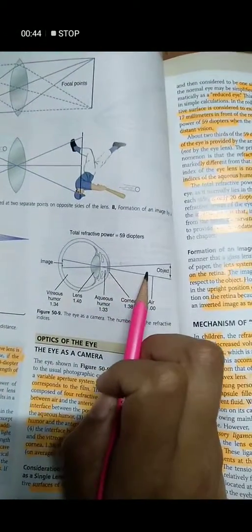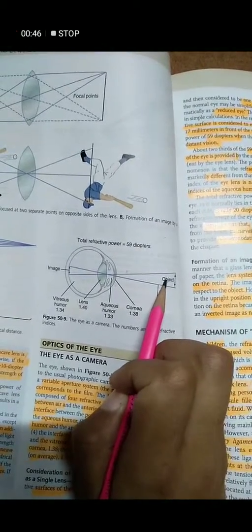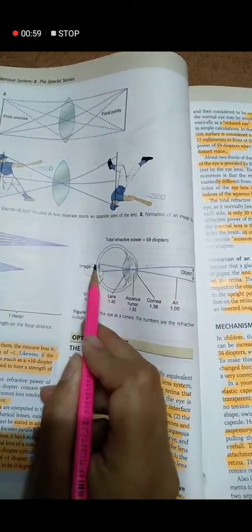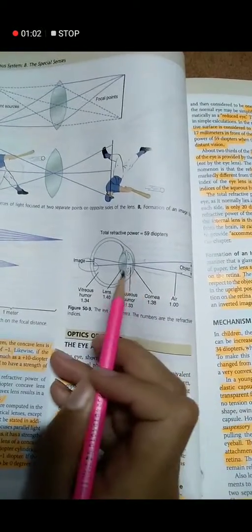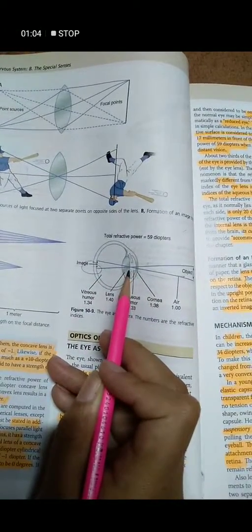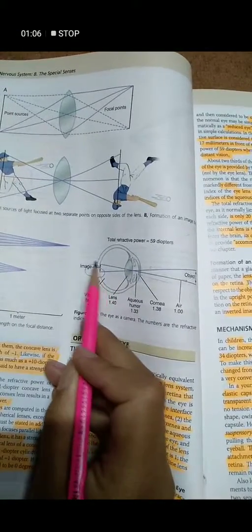Now, you see this figure, right? This is very important to understand. For example, you have an object placed here. When this eye sees that object, the image has to reach the retina. To do so, the light has to pass through different layers and finally reach the fovea of the retina, where the image is going to be formed.